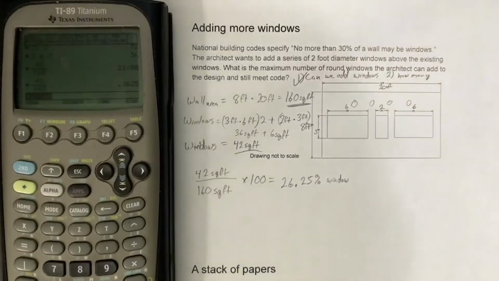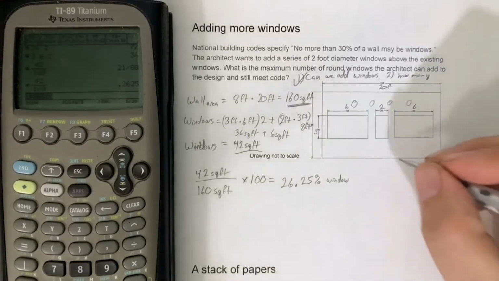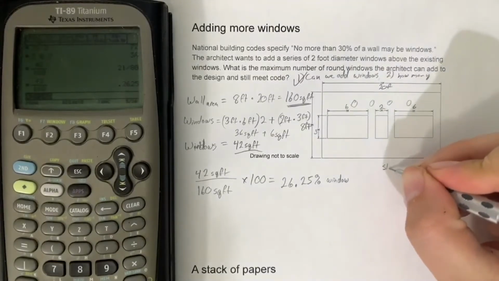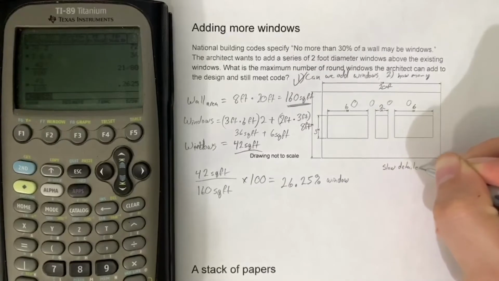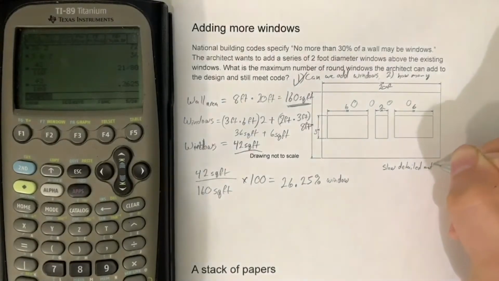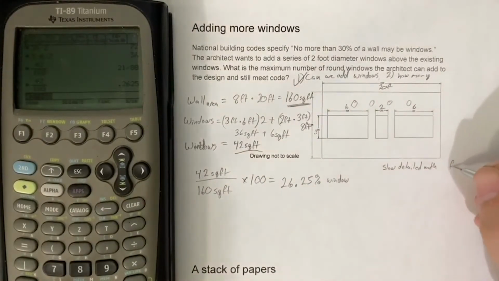The second part is finding out how many of those windows we can add. There are two ways of doing this: slow, detailed math, or fast calculations.